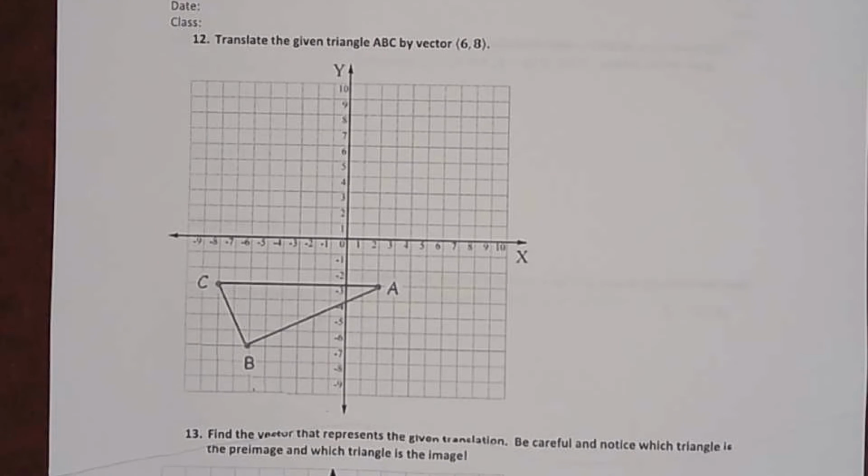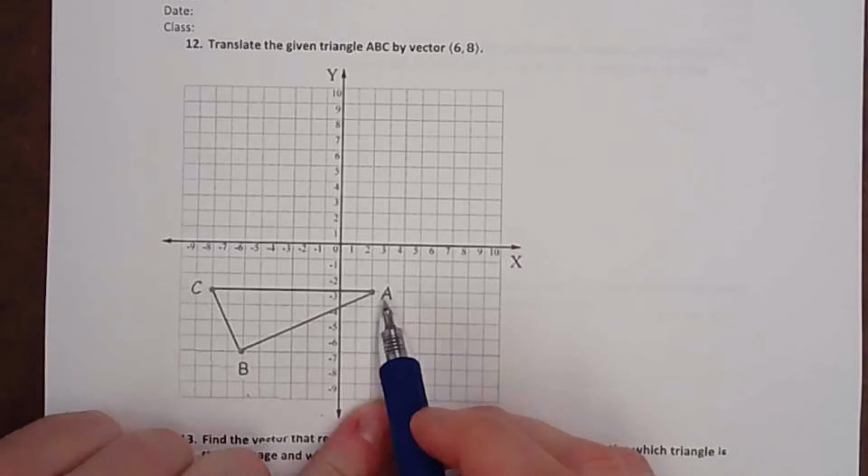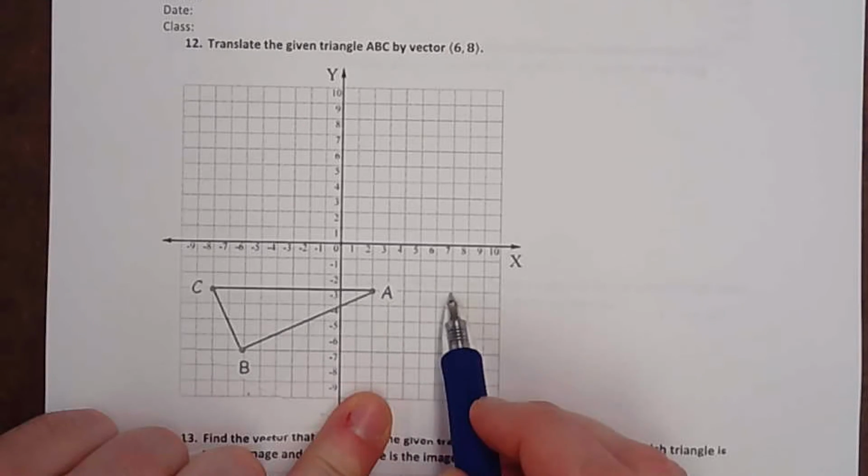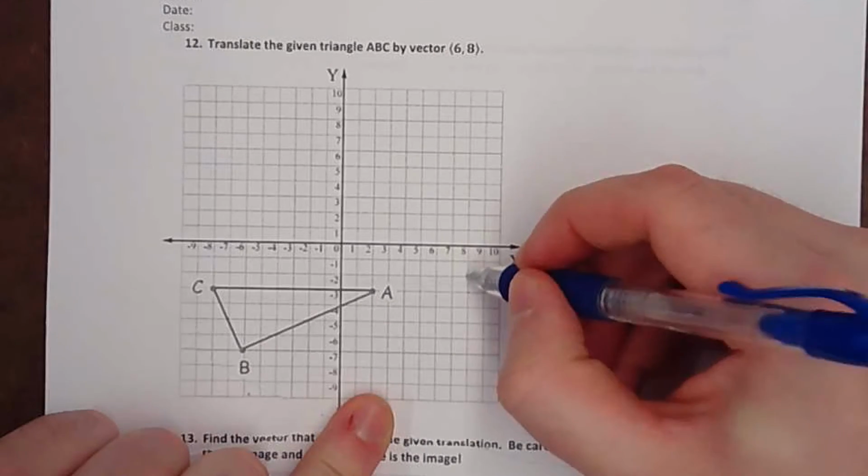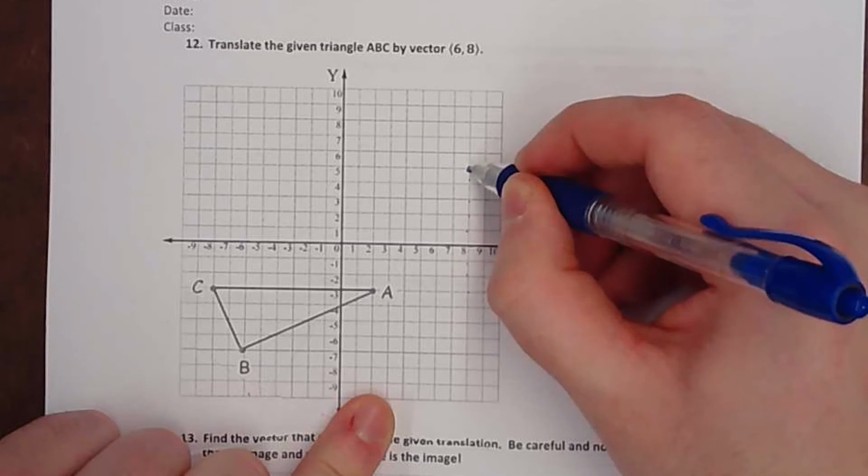Number 12. Translate the given image by vector 6, 8. How do we translate an image? We slide it. If we slide it by 6, 8, what do I do to the x values? I add 6. And what do I do to the y values? I add 8. So I take this A value right here, and I add 6 in the x direction: 1, 2, 3, 4, 5, 6. And then I go up 8: 1, 2, 3, 4, 5, 6, 7, 8. It's that easy. There's a prime.